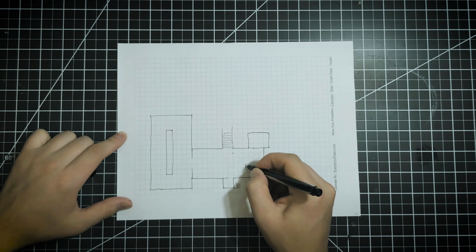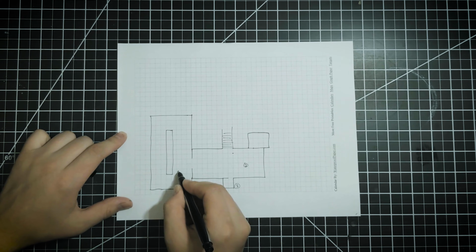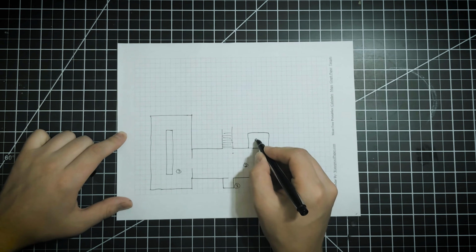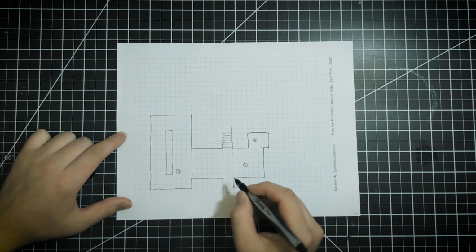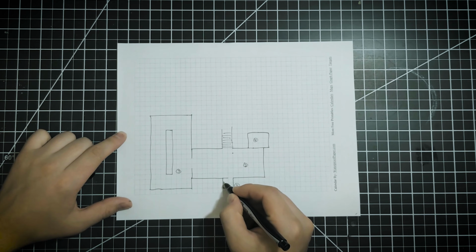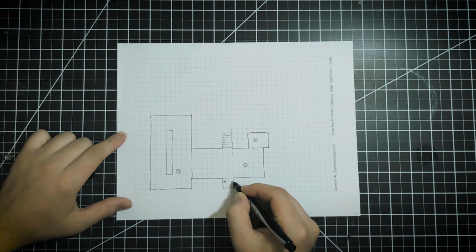Where are the coats gonna go? Where do the umbrellas go? Where are each of these armored statues gonna be placed in this dungeon? Where's the tables? Where's the food? Think of all these details and draw it out on your map. Try to keep it as scale as you can.